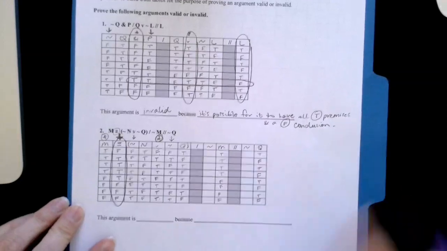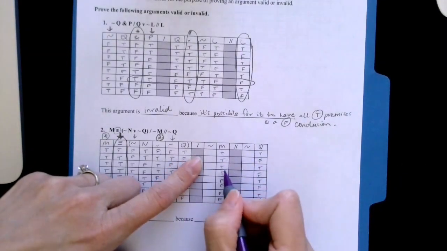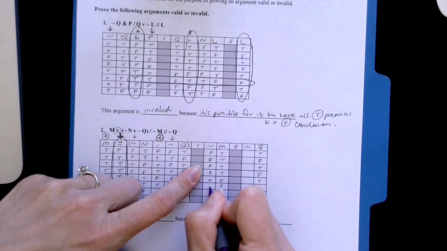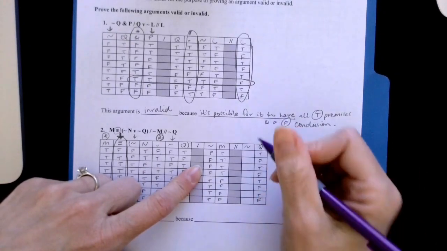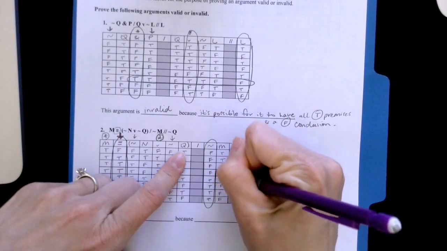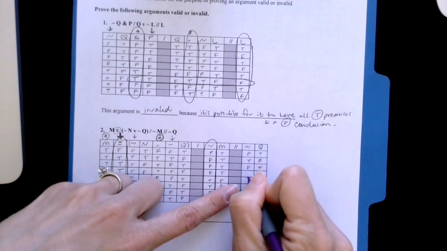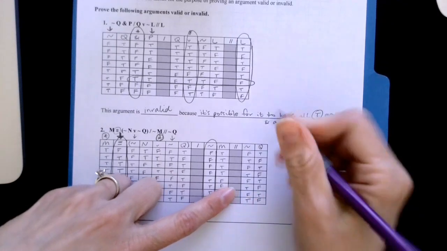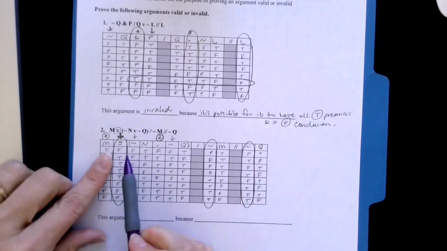We go to our second premise here, just negating all of these guys. So F, F, F, F, T, T, T, T. And same here. Well, let's circle this column. And then same thing here, just negating what's right next to it. Circle that column.